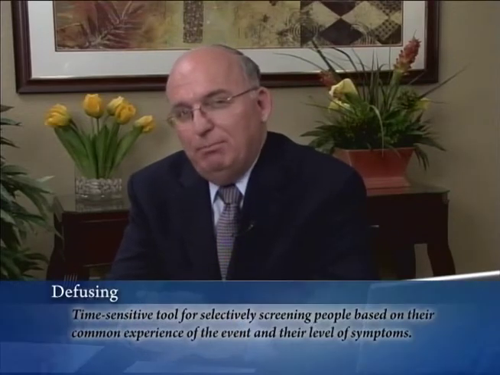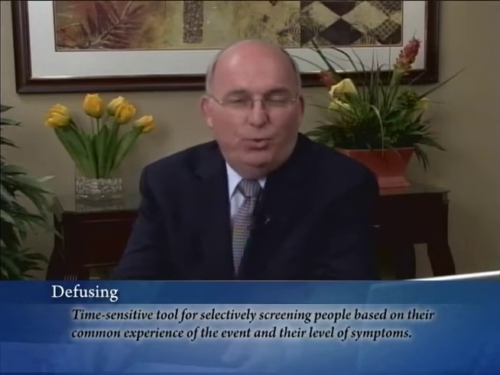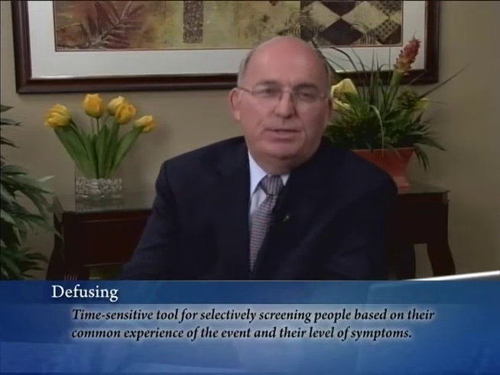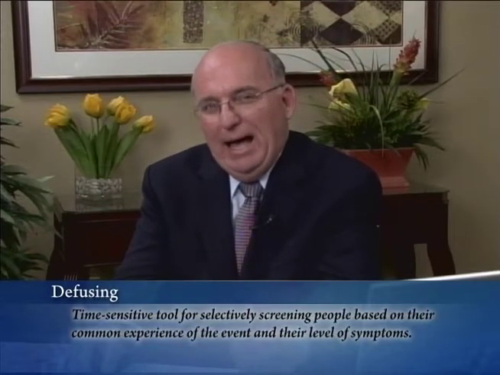The other tools in the toolbox, one is defusing and the other is debriefing. The defusing is a time-sensitive tool in which people need to be selectively screened based on their common experience of the event and the level of symptoms. You don't want to place highly agitated individuals in a group response or group intervention because they may disrupt the flow of the group process. So it's important to screen them. The defusing is best used with a small group of individuals shortly after the event has occurred, from 12 hours up to 12 hours afterwards.